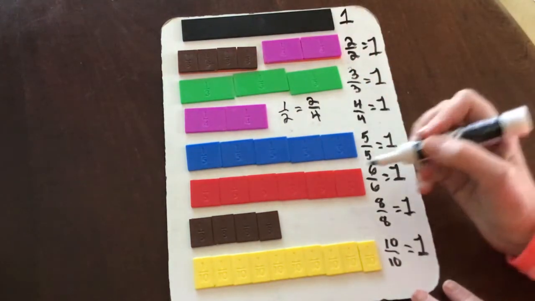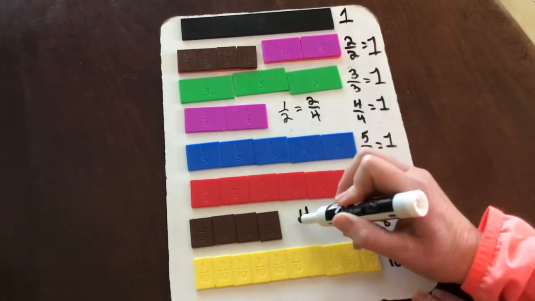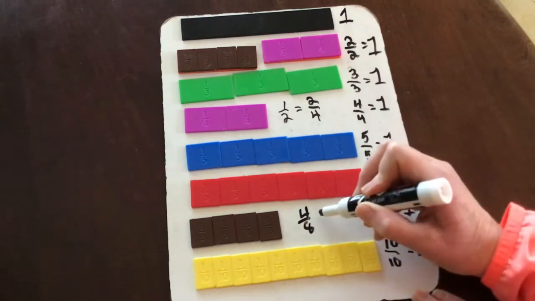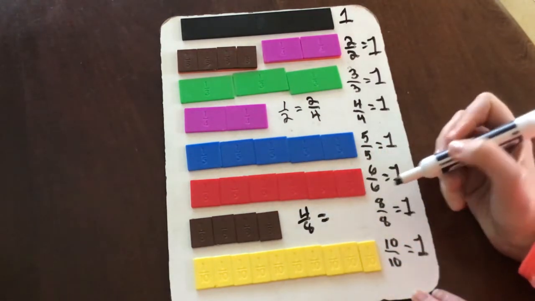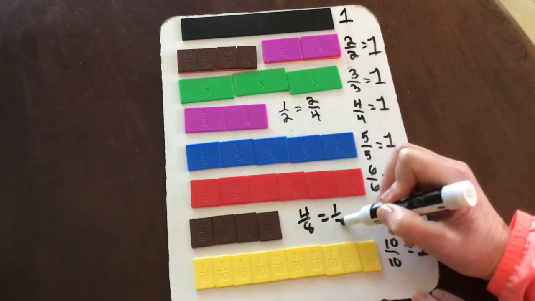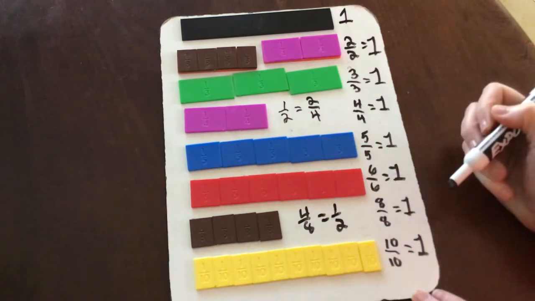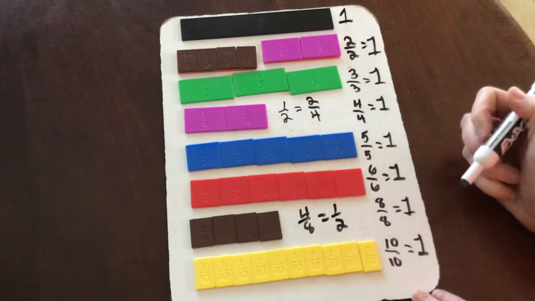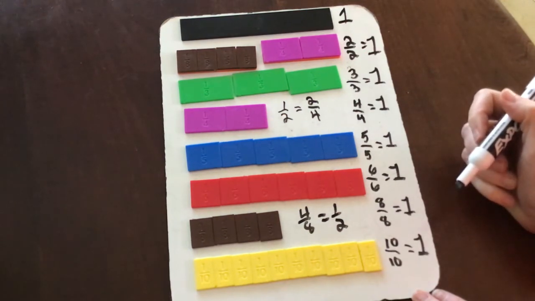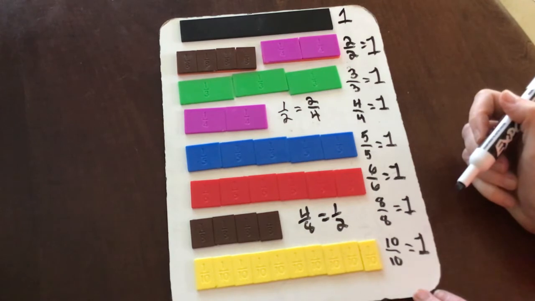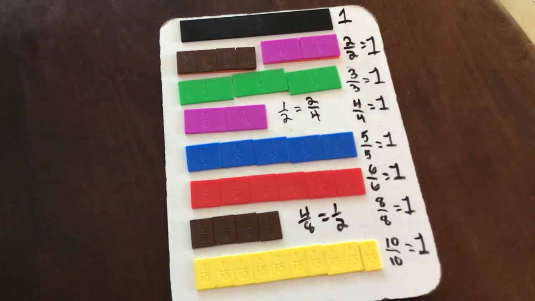So 4/8 is an equivalent fraction to 1/2. These are just in smaller pieces, but both of the fractions are the same fraction. They are called equivalent fractions.